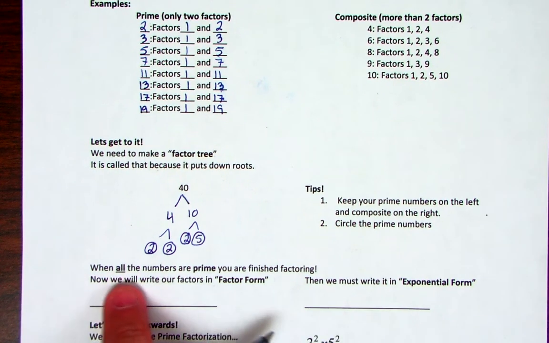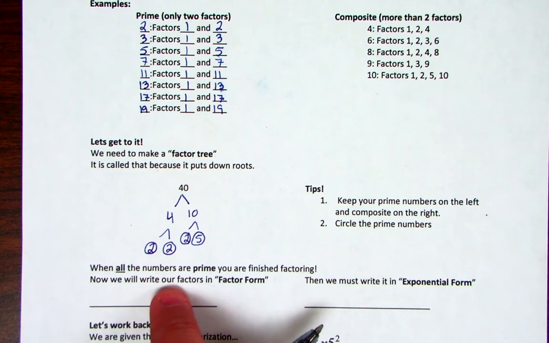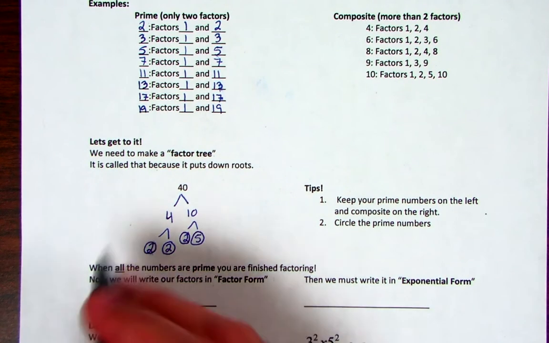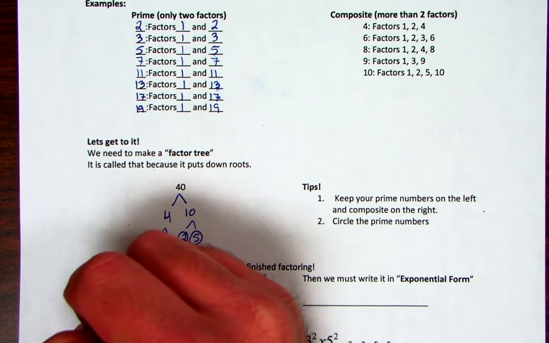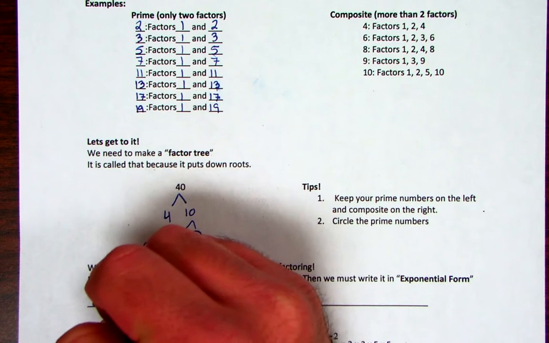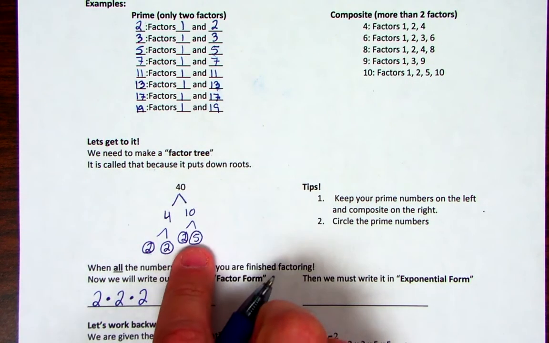Okay. Well, right here, when all the numbers are prime, you are finished factoring. Now write out our factors in factor form. Well, we have a 2 times a 2 times a 2 times a 5.